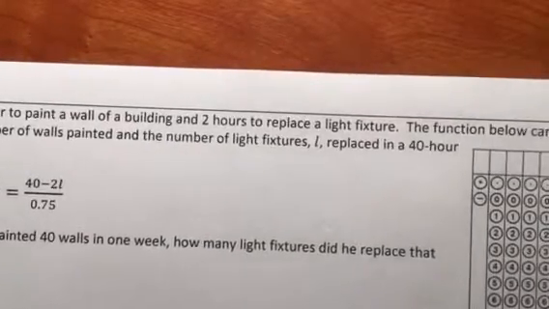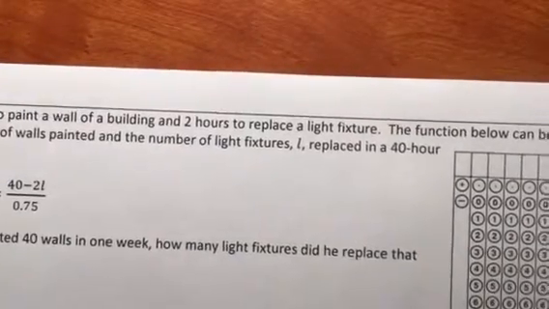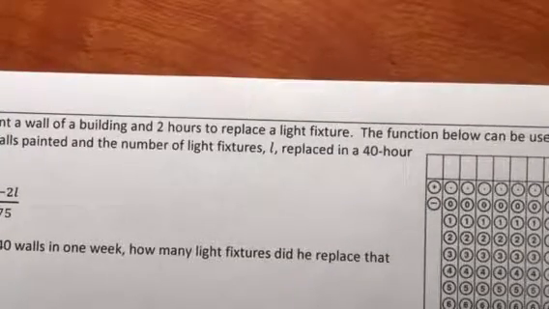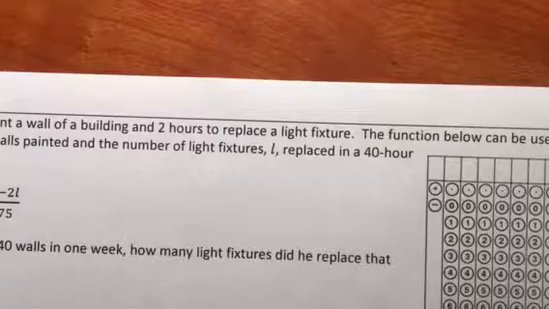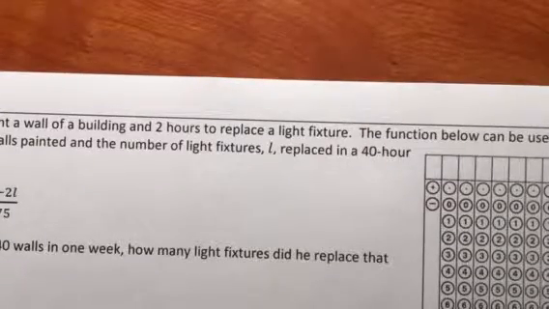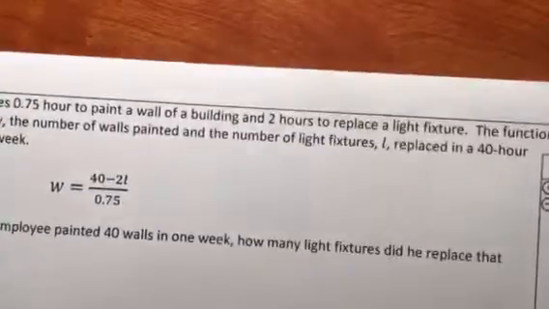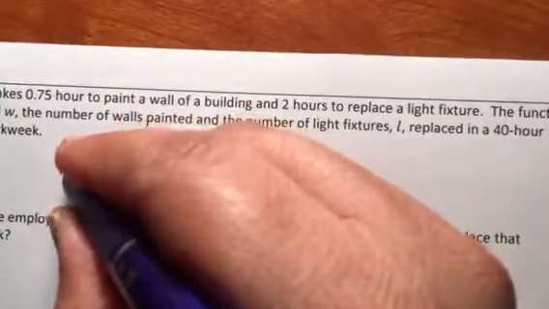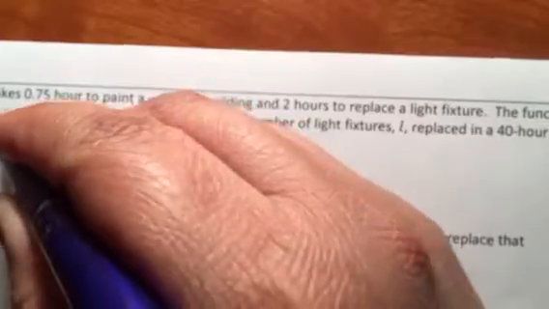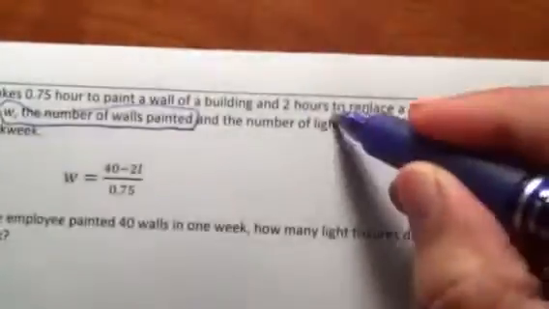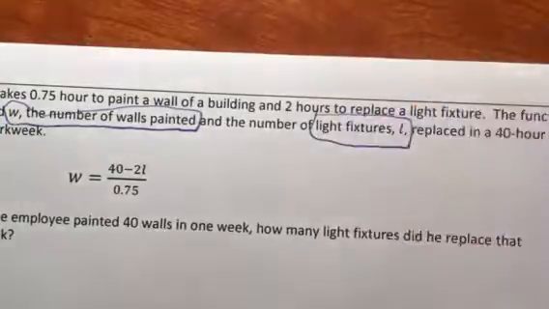The function below can be used to find W, the walls painted, and the number of light fixtures, L, replaced in a 40-hour work week. So here it's telling us that W is walls. This will be important. And L is the fixtures.